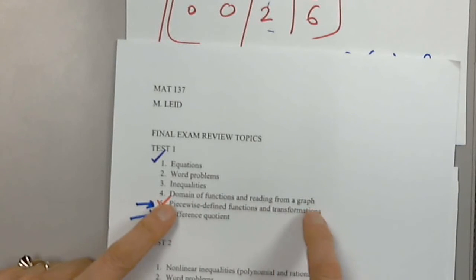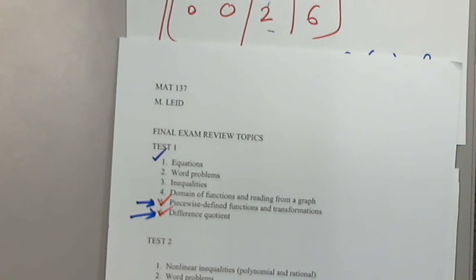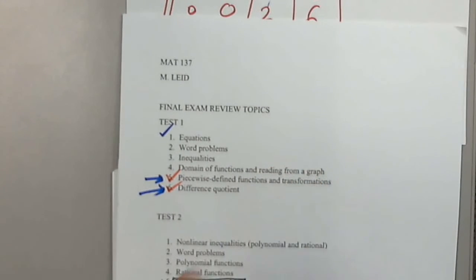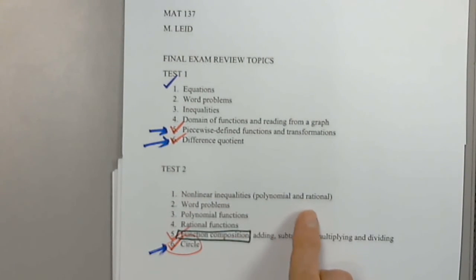A domain of functions and reading from a graph. If you look back to chapter 1, you will see what I'm referring to. Finding a point on the graph, finding the domain, finding the range, increasing, decreasing, that type of problem. Word problems, again, just one word problem pertaining to what we did in that chapter and what you saw on the test. Nonlinear inequality, just one, because it's either polynomial or rational. You have to use the chart or another method, so it takes a while.